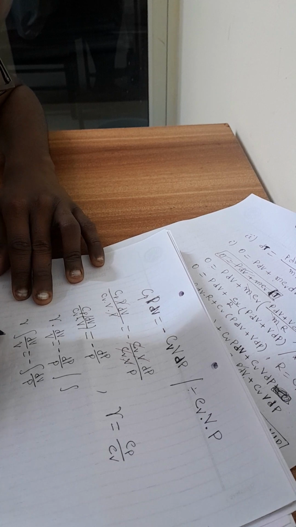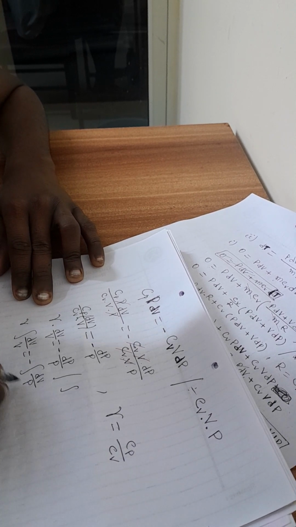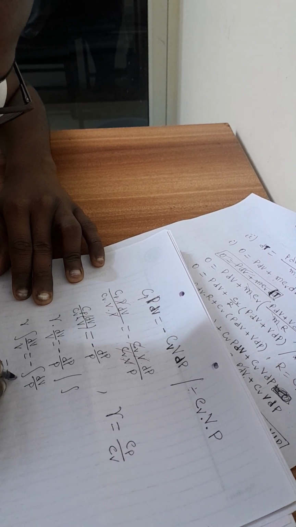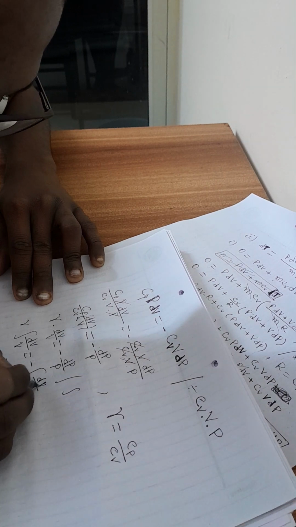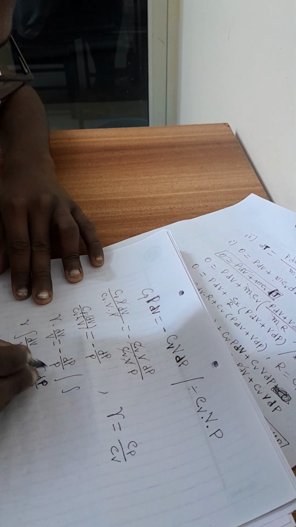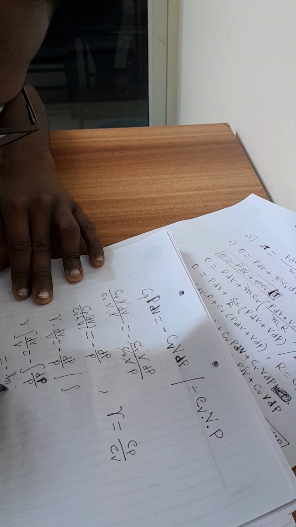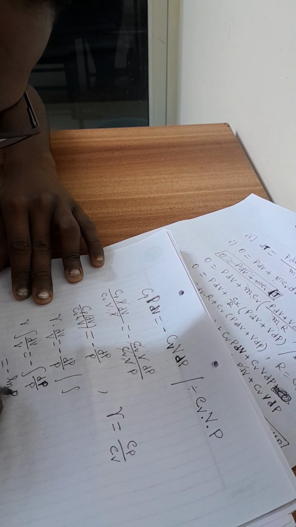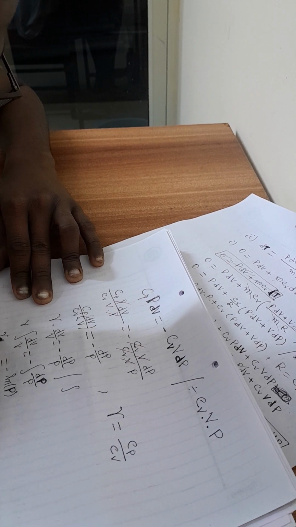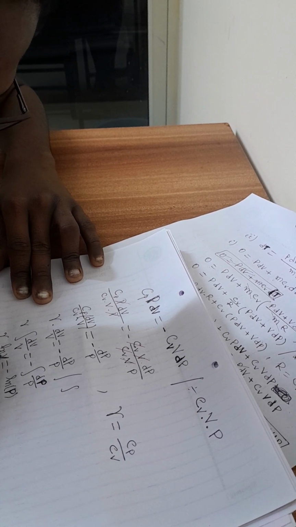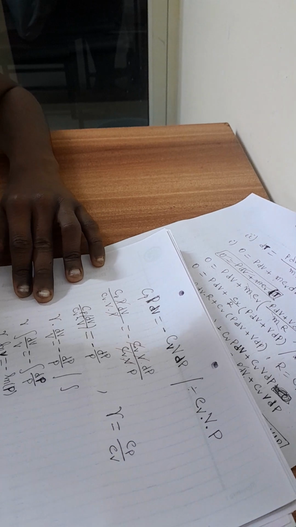It will be gamma ln of V, and this one will be minus ln of P. Are we together?